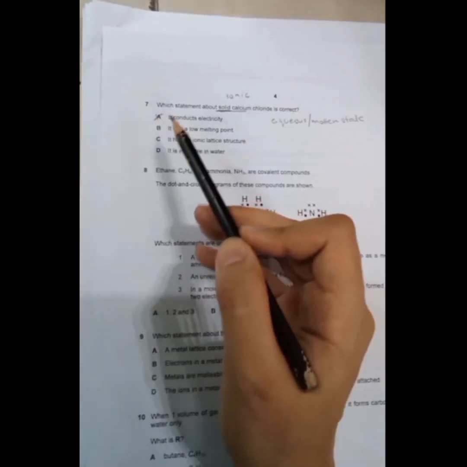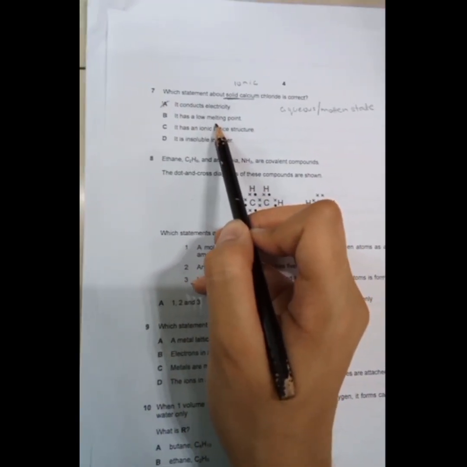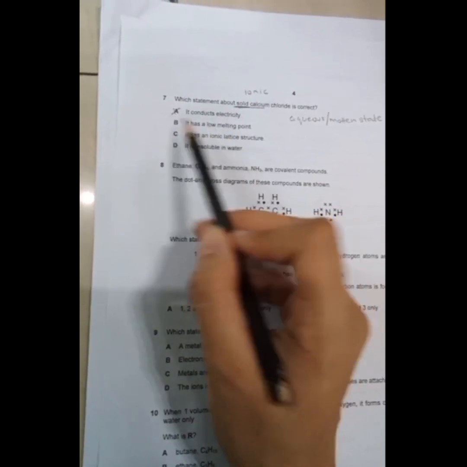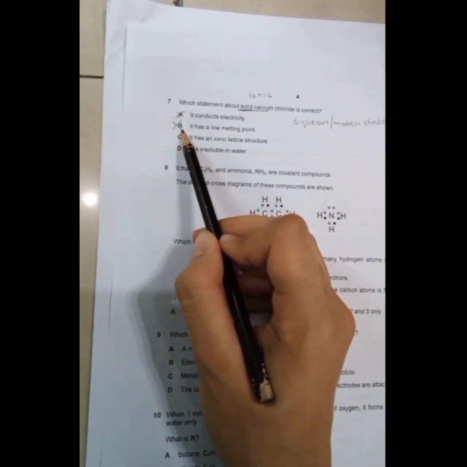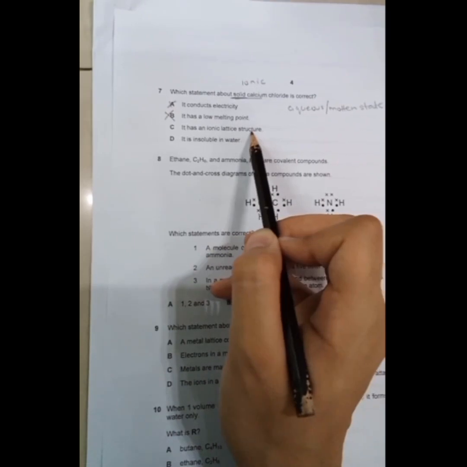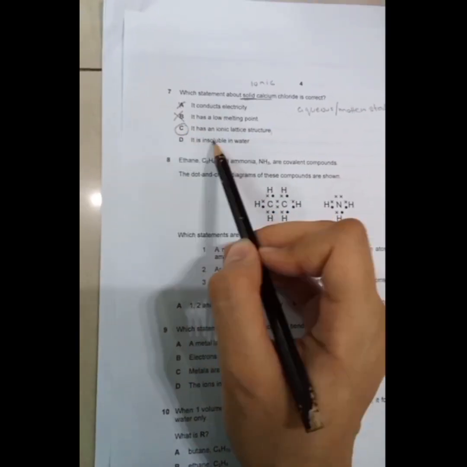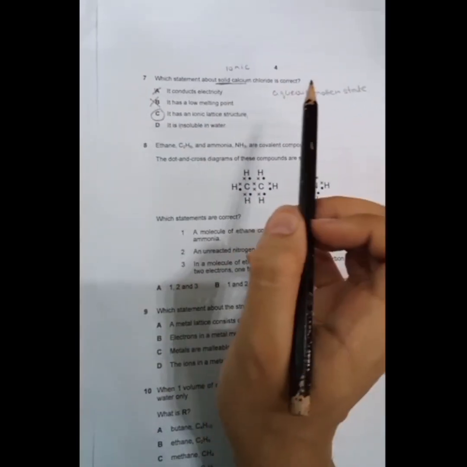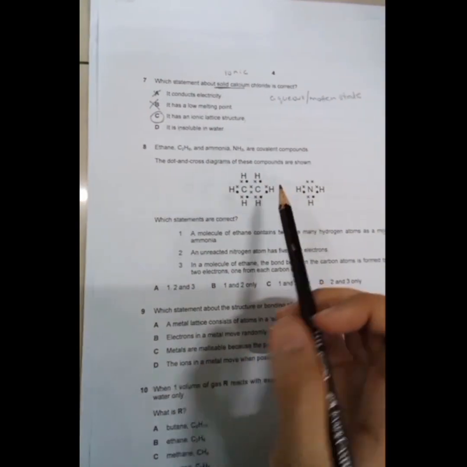So this is wrong. It has a low melting point. No. Most ionic substances have high melting points. This is wrong as well. It has an ionic lattice structure. Yes. It is insoluble in water. No. Ionic substances are usually soluble in water.